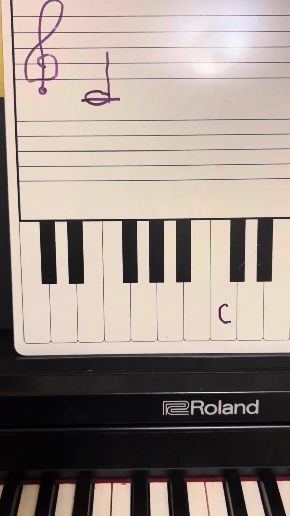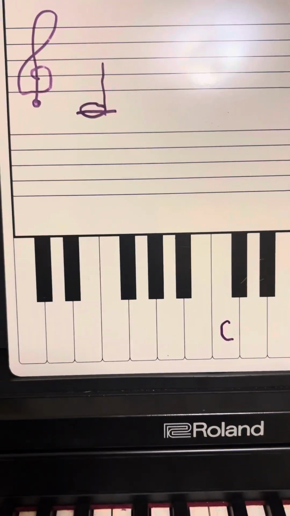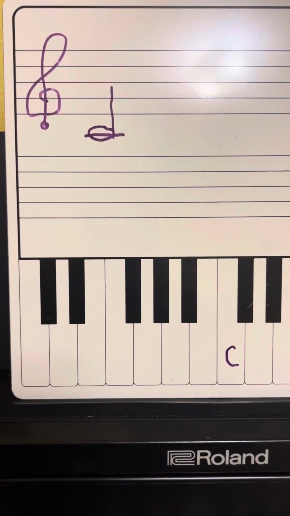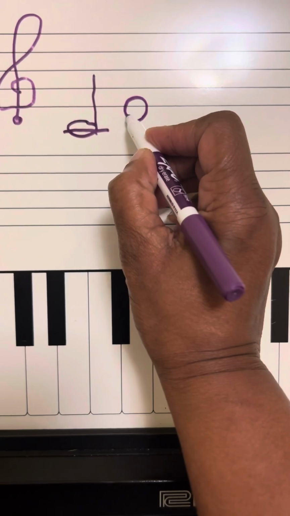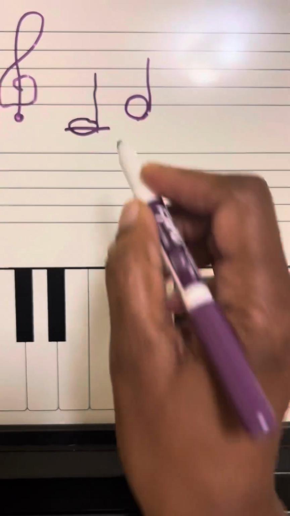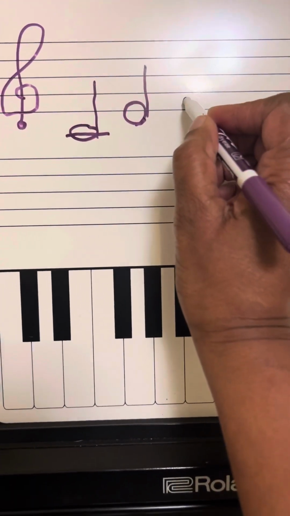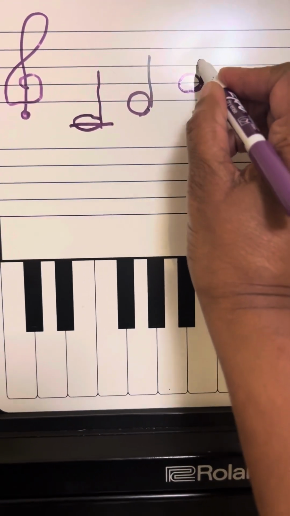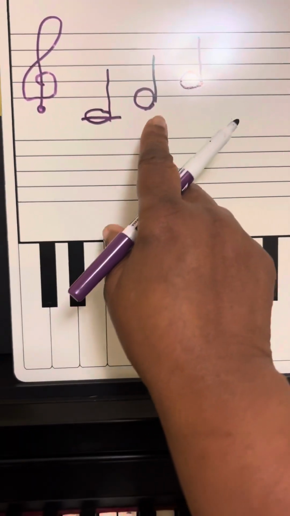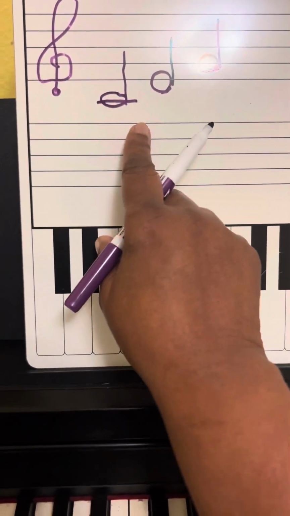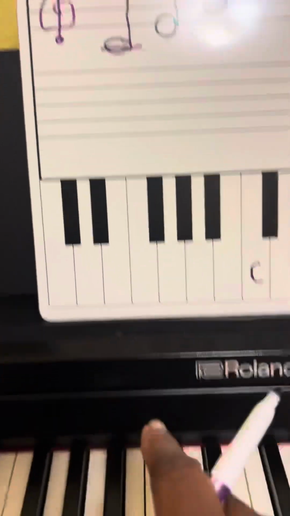So now, how do we read music? Remember, these notes, or these little circles, will either be on a line or a space. If we put this next circle on a line, that's a line note. Say line note. Right, and then we put this next circle on a line. Say line notes. That means you're going to skip to get the next key. So if this is C, every time you have a line note, that's a skip.